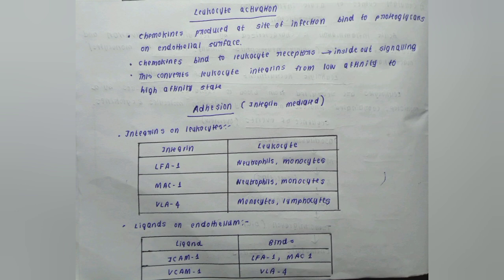Why is there a weak bond? Because the integrins present there are of low affinity type. So that low affinity has to be converted into high affinity so that they can bind, they can stick, so that the blood cannot detach it. That thing happens here in the leukocyte activation.